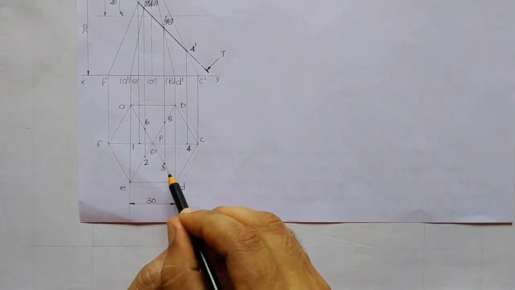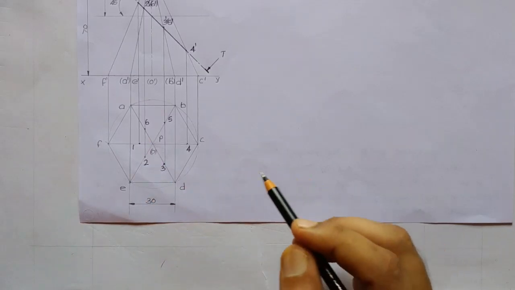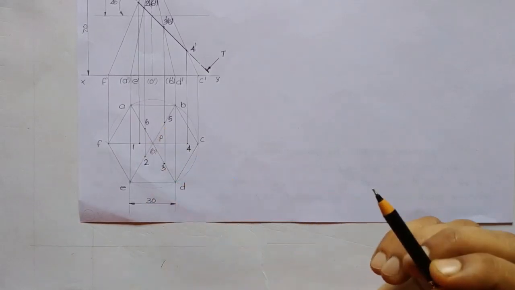Now we shall join 1, 2, 3, 4, 5, 6, 6, 1 using thick lines, and after that we shall hatch the inside region.